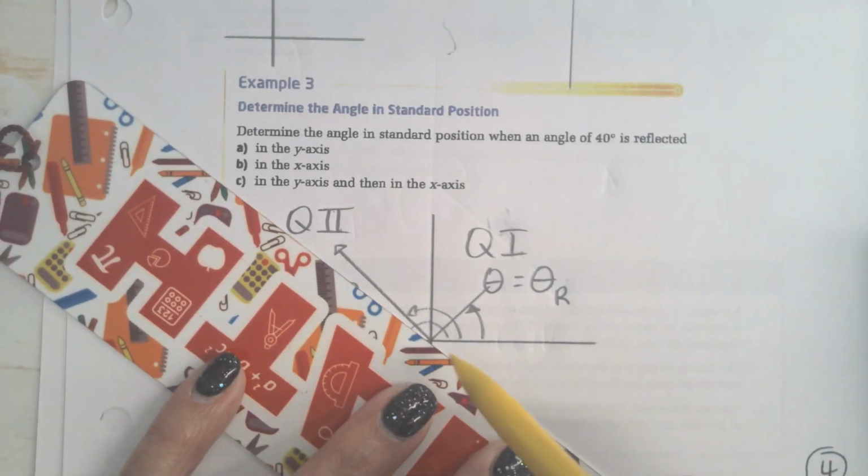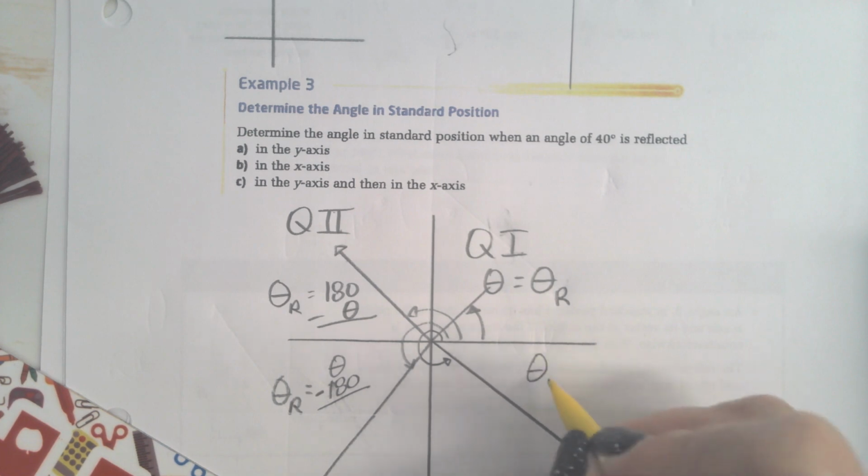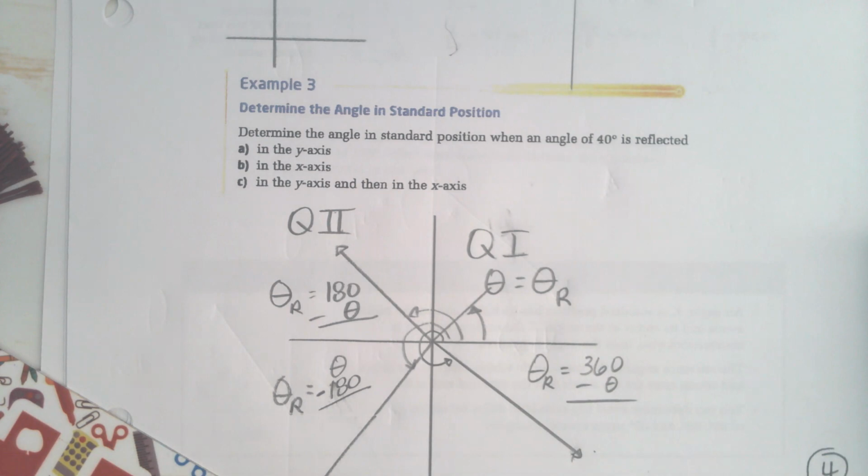And if I want something in quadrant 4, again, it's going to be 360 minus theta. So my reference angle is going to be 360 minus theta.